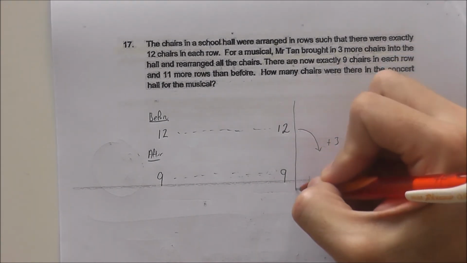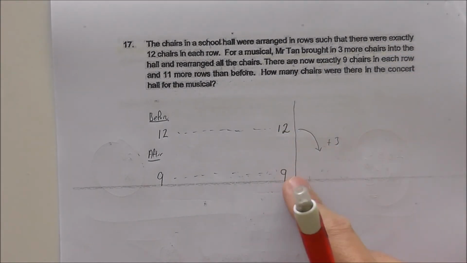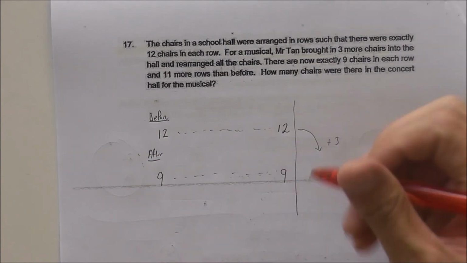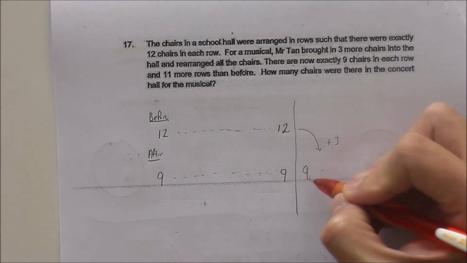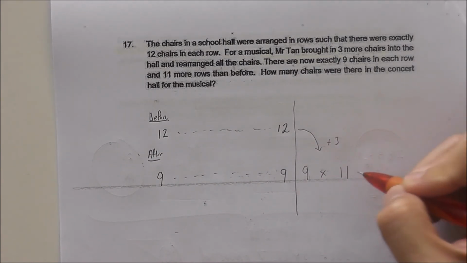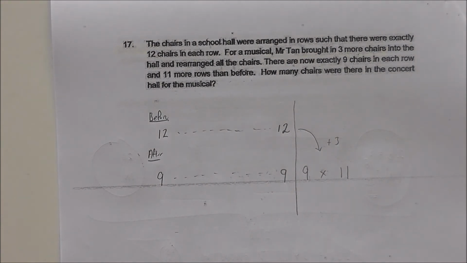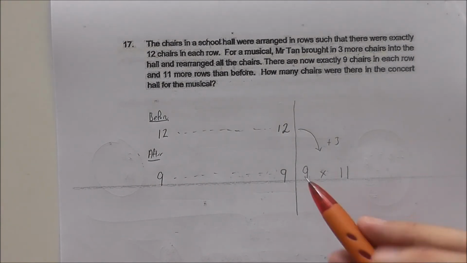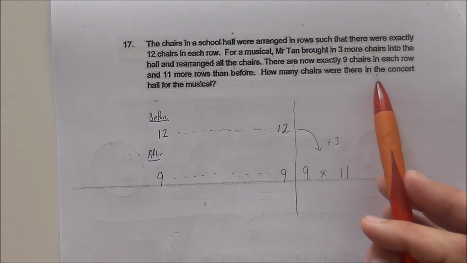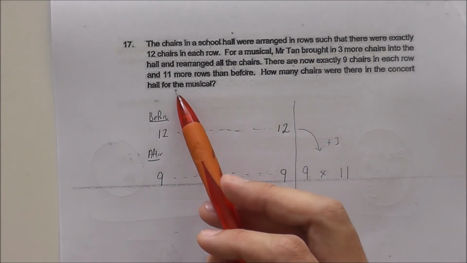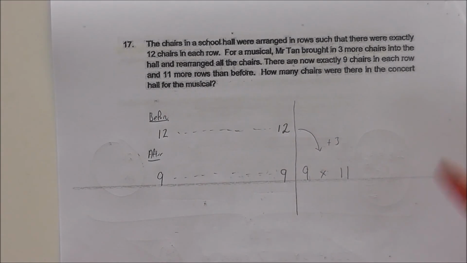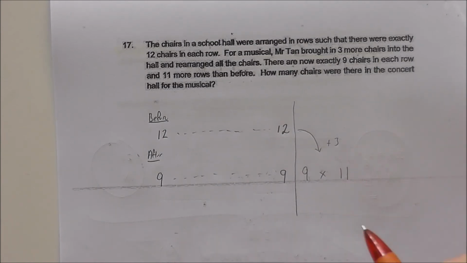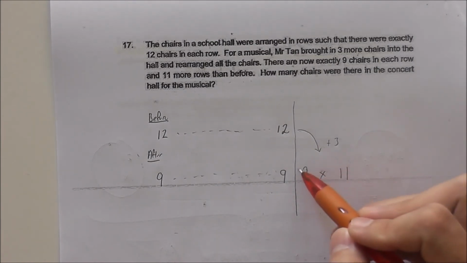So if I were to compare up to the last row, now I have 11 more rows than before. 11 more rows means that I have 9 times 11. Okay, so how many chairs were there in the concert hall for the musical? Now let us approach the question from this angle.